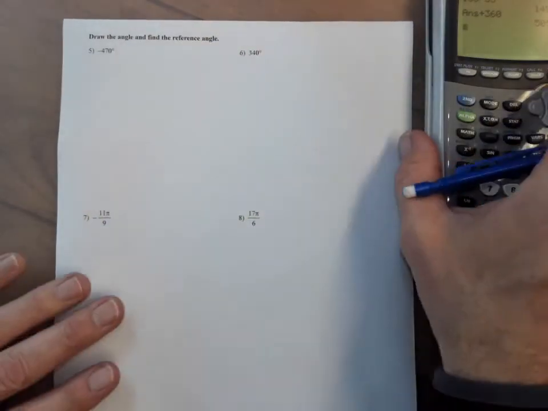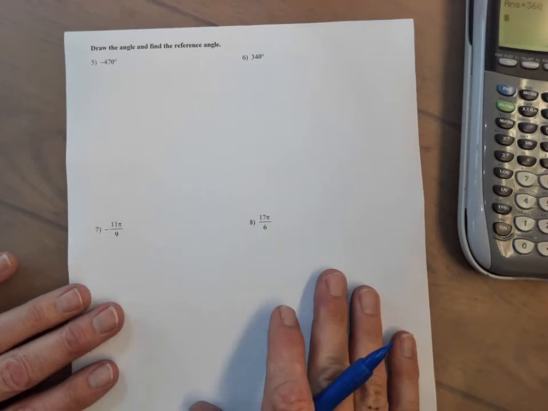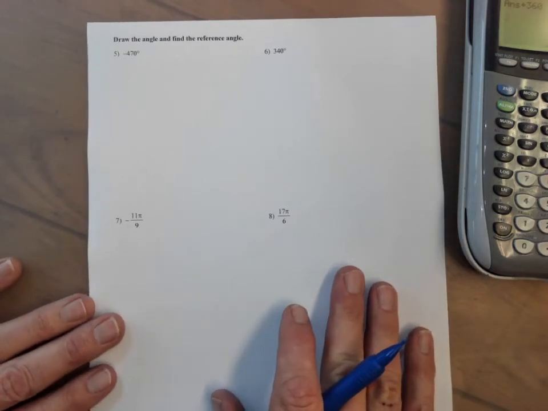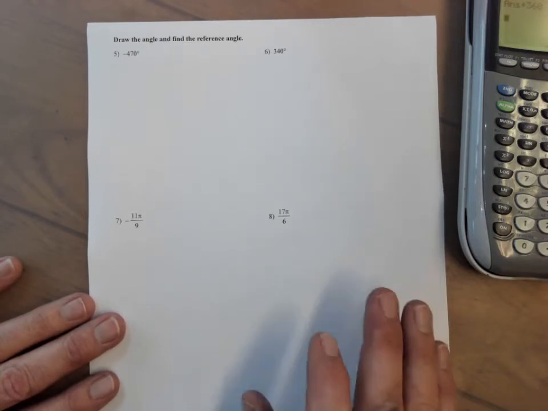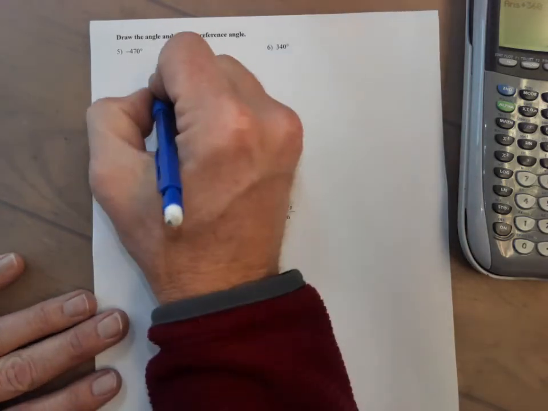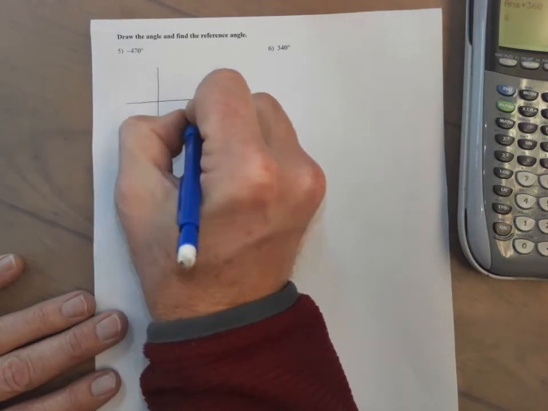Okay, moving on to a couple of other types of problems. It says draw the angle and now find the reference angle. Remember, the reference angle is the angle formed between the terminal side of an angle and just the x-axis. So I'm just going to sketch a set of axes.